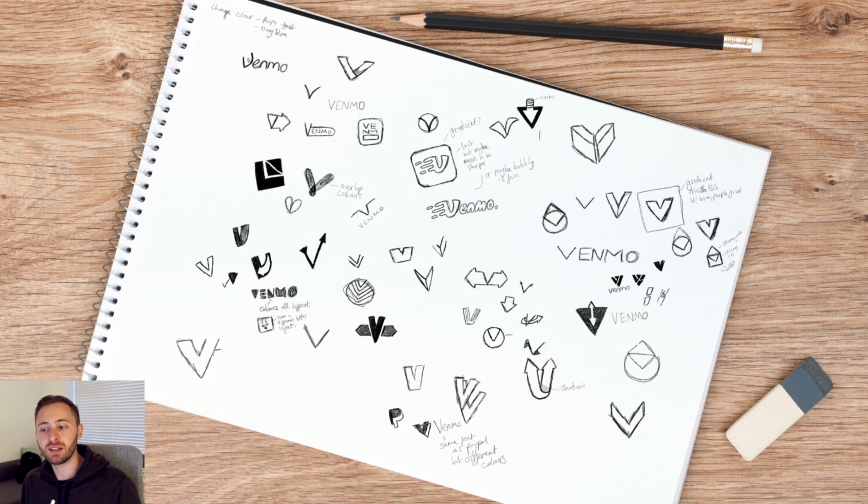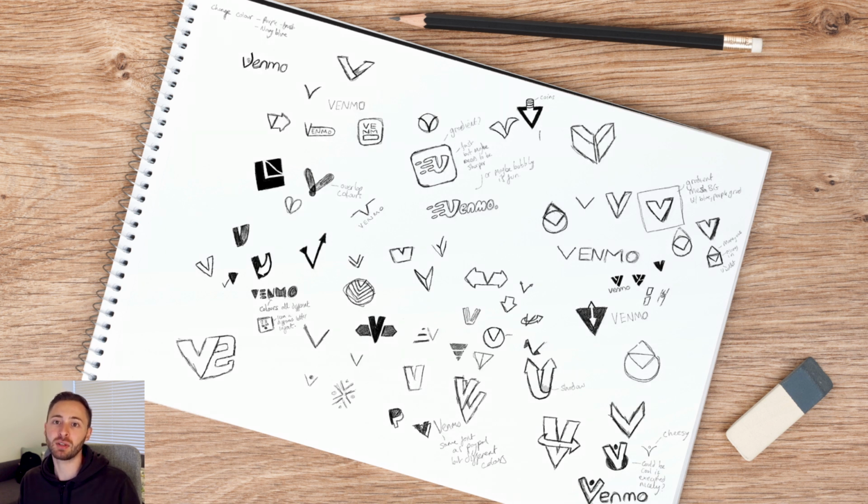Just sketching out ideas and getting loose with some ideas that sort of fit a young, energetic style with their current branding. And when I say current branding, I'm mainly thinking about the little creative illustrations that they've got within the app that I saw on the screenshots.